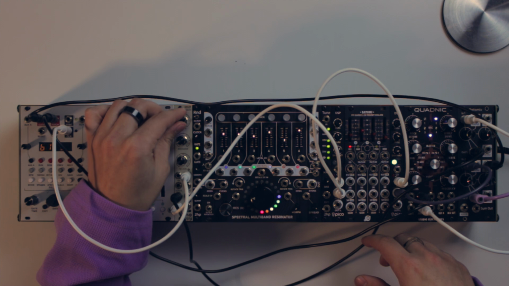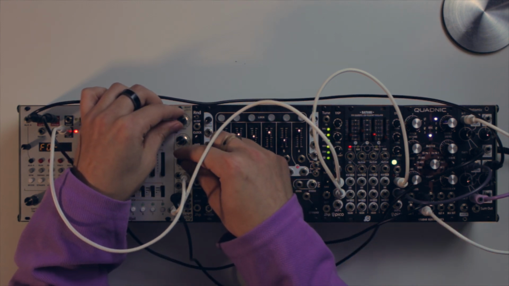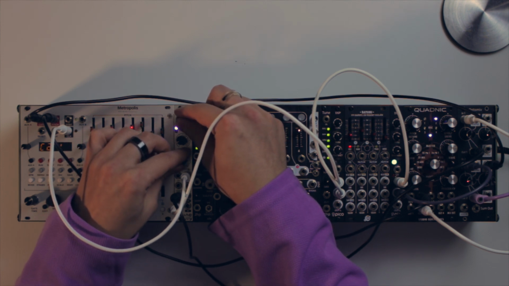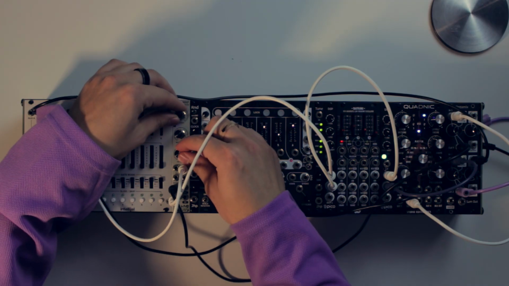So I'm going to record 2 different sequences, and I'm just going to play with the cutoff and the FM to make this sequence evolve and change across the duration of the song.